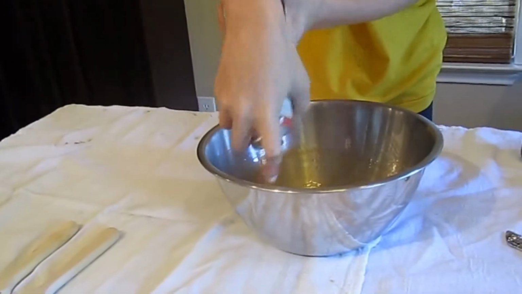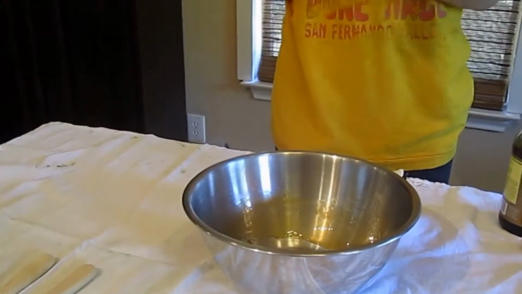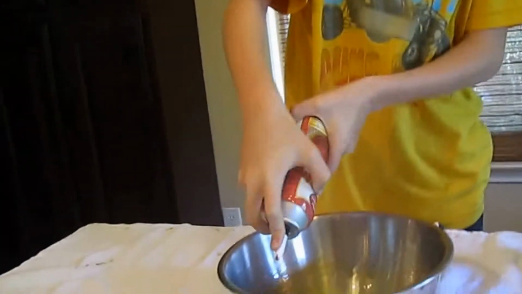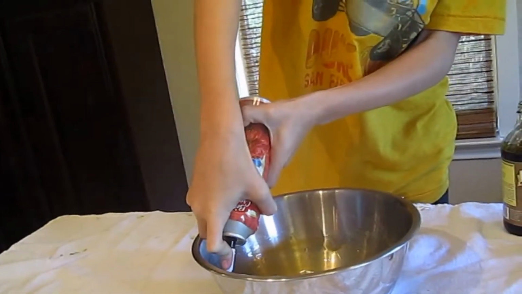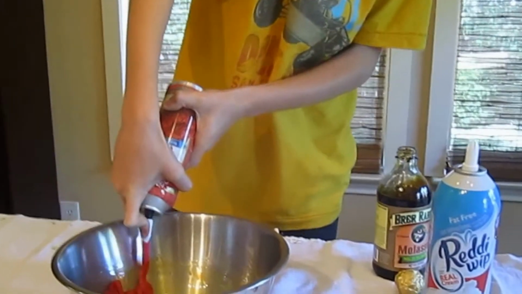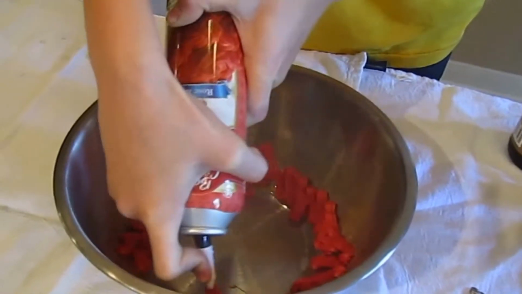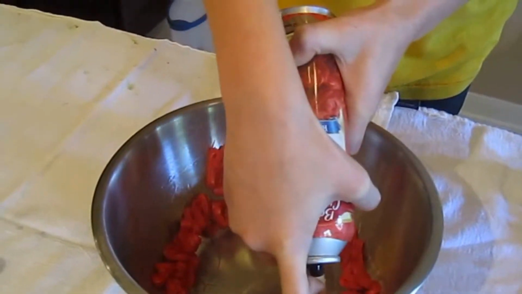Next, I'll be using this red icing to represent the asthenosphere. The asthenosphere has a property known as plasticity. That means it is a flowing solid.